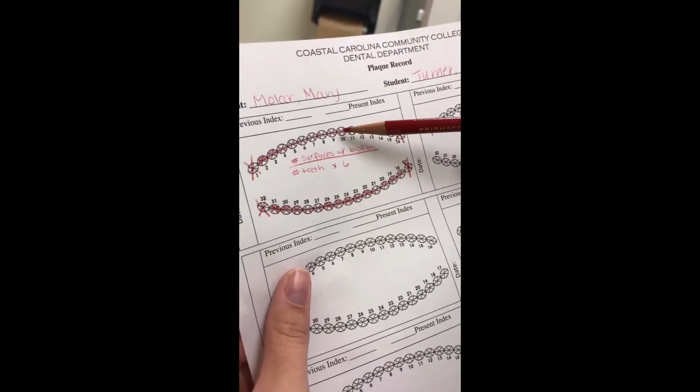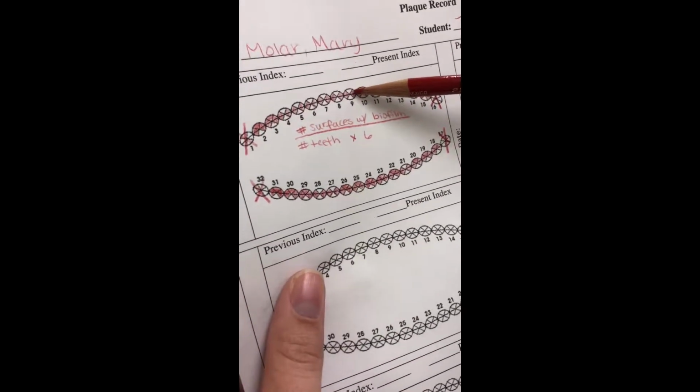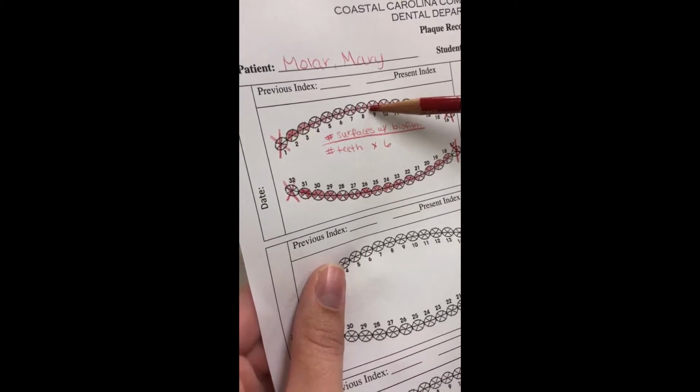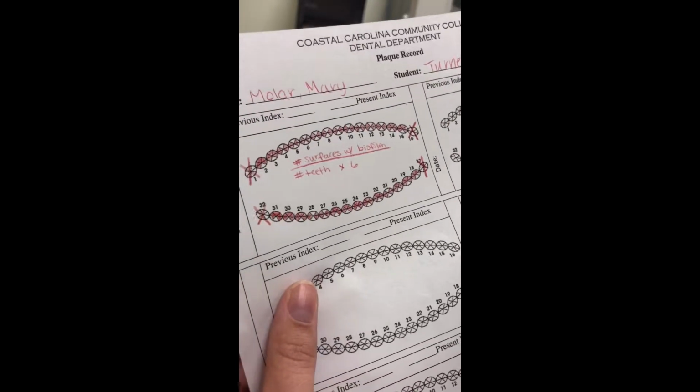So we have mesiofacial, true facial, distofacial, distolingual, distal, mesiolingual. And then that will give you the percentage that you need to see what percentage your patient has.